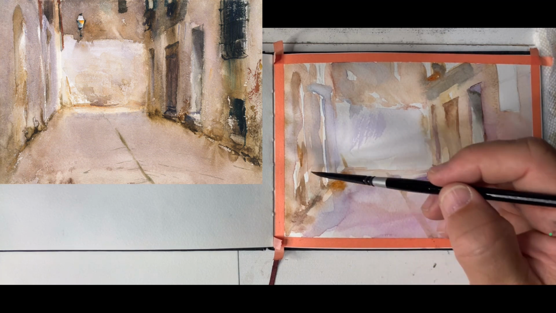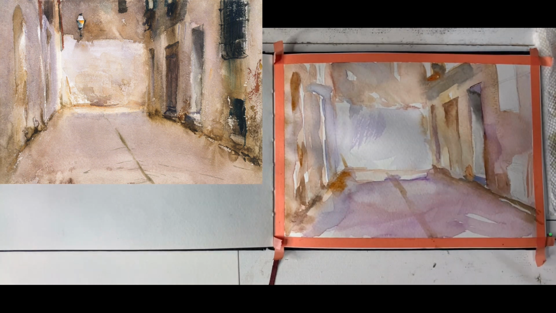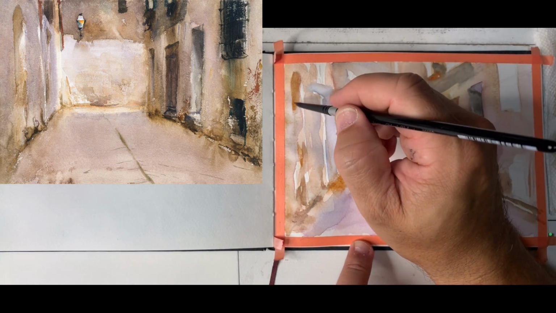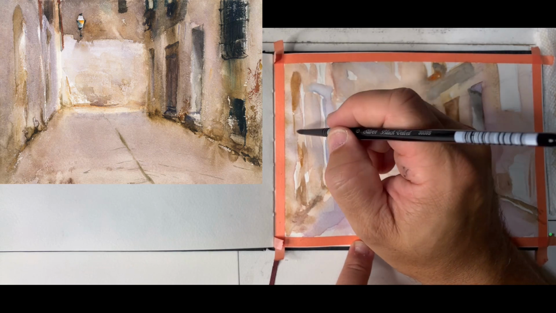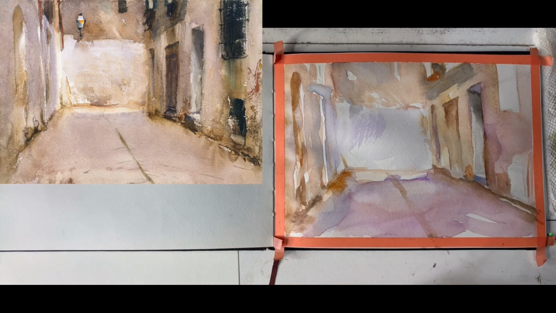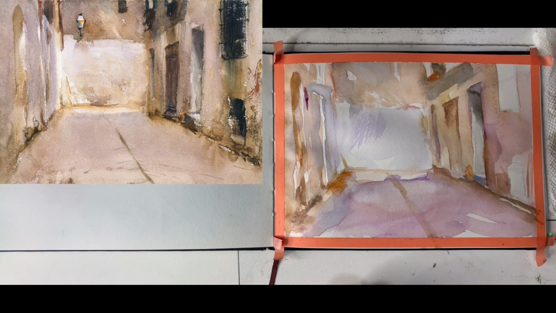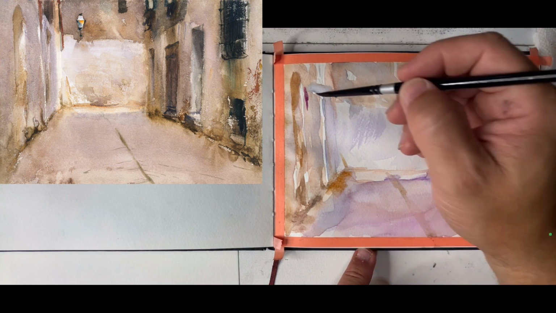Beginning to add a little more saturation and just a few extra layers. I love how this arch here and the light on it, again with those nice sharp edges here and there, mostly on the other side. And a little bit of that gray right back.